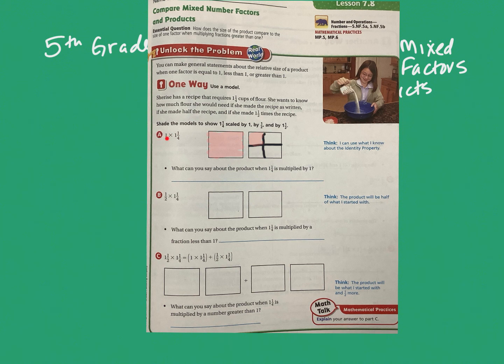Okay, if I'm doing that 1 1/4 one time over, what can I say about the product when it's multiplied by 1? Things haven't changed from our identity property of multiplication, have they? 1 1/4 only one time over is still 1 1/4. It stays 1 1/4, and we know that because of the identity property of multiplication. So if we're multiplying by 1, if we're doing one level of it, then it stays the same.